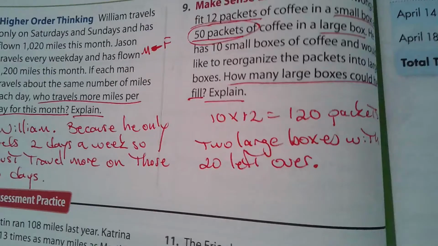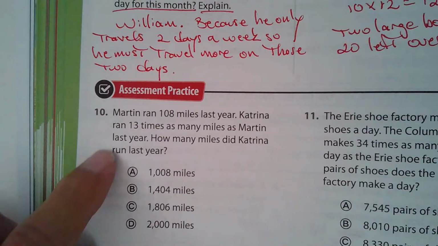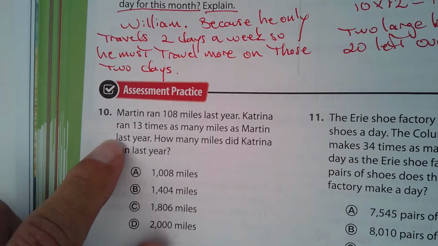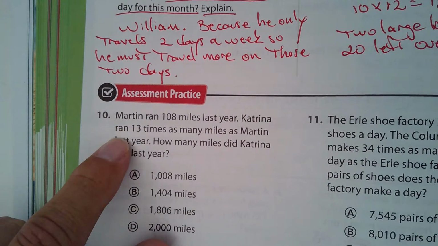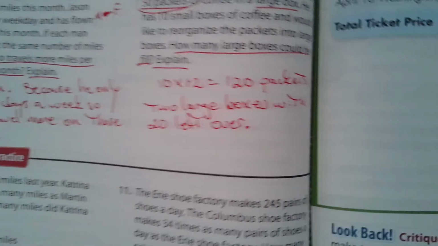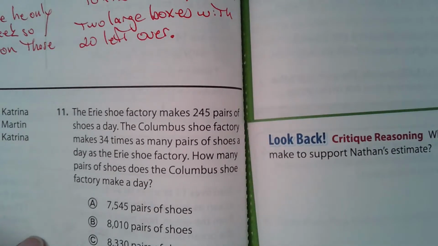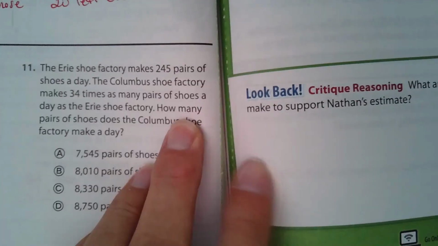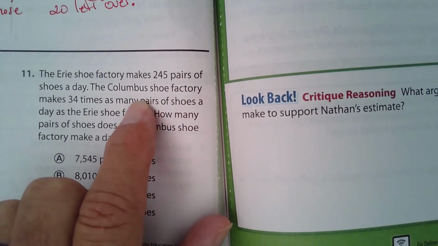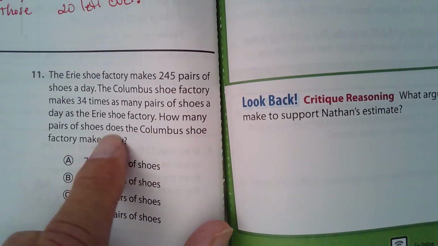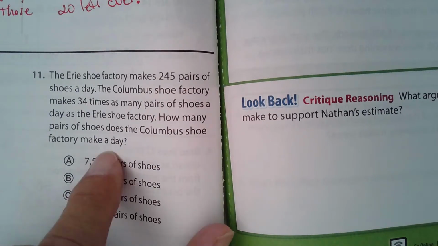So I'm going to let you guys answer 10 and 11 on your own. Let's see, double check it. Martin ran 108 miles last year. She ran 13 times as many miles. Yeah, you can do that one. And 11, the Erie Shoe Factory makes 245 pairs of shoes a day. Columbus Shoe Factory, 34 times as many. How many pairs of shoes does the Columbus Shoe Factory make in a day? Yeah, you guys can do those on your own.